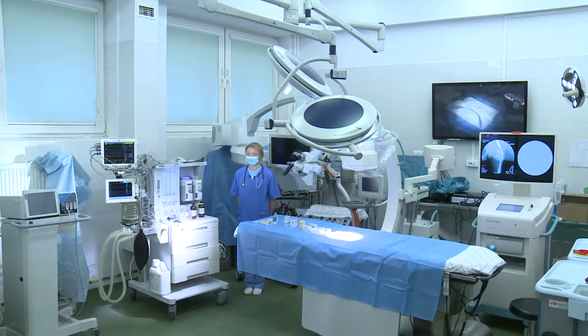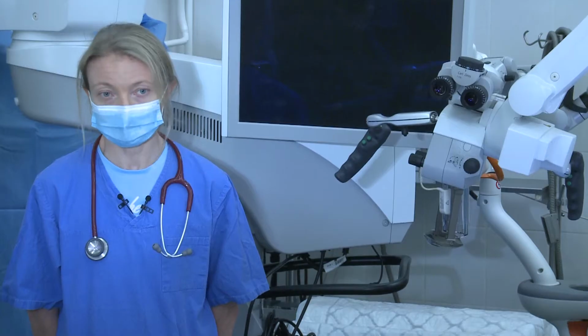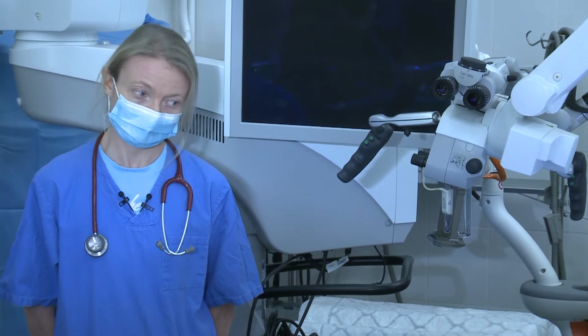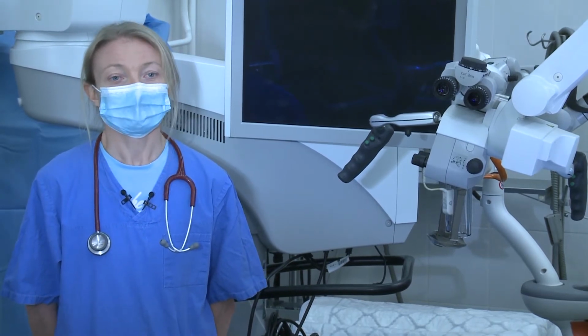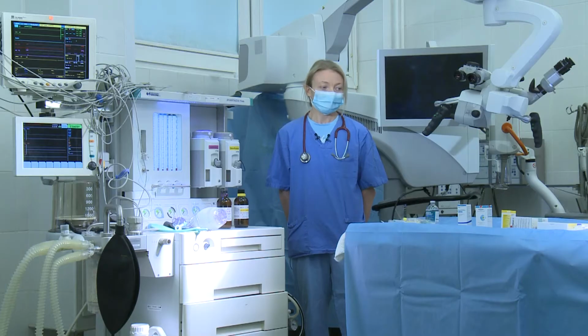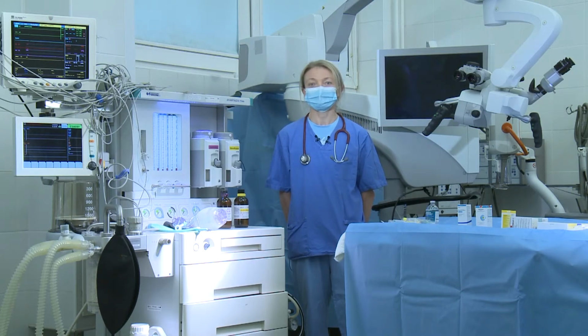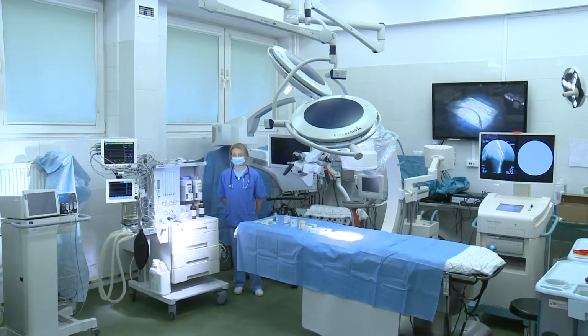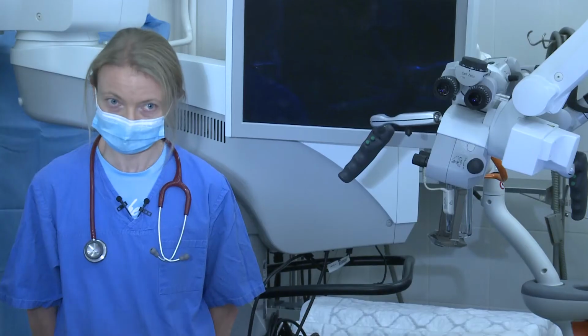That is why we can use many different drugs and techniques of sedation, premedication, infusion anesthesia, and general anesthesia, to proceed with all needed operations as well as the diagnostic processes.